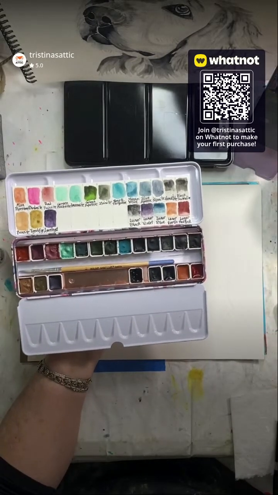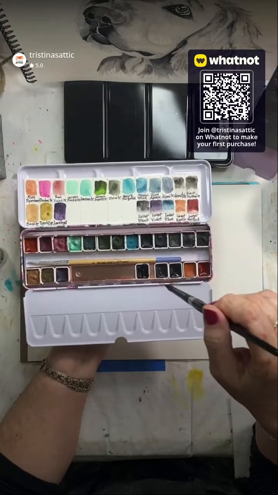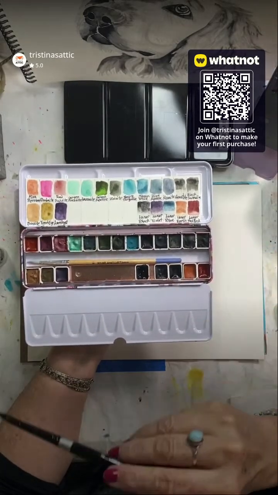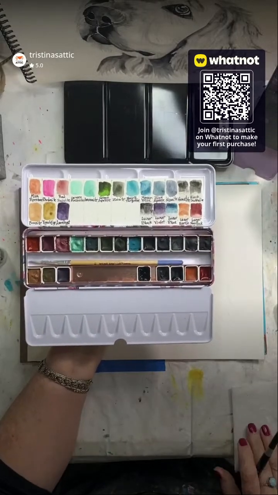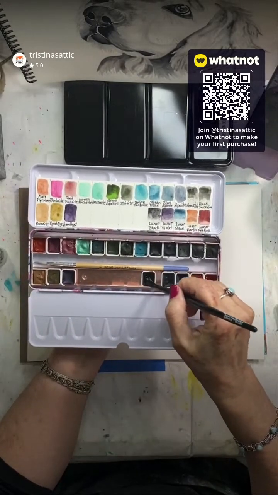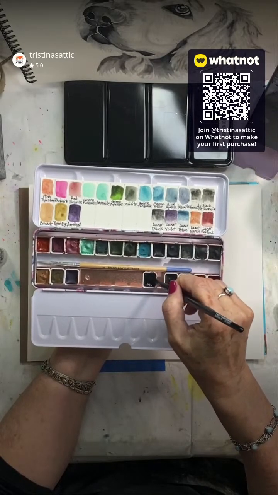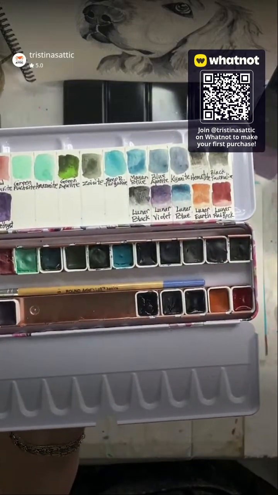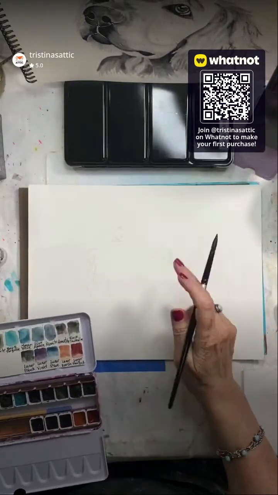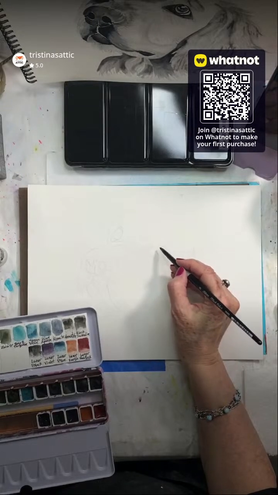But the lunar black from Daniel Smith is very granular. It's very grainy, and I love that about it. So let's see if I can pull some color here from the lunar black. And it's very granulating. You can see right there. So let's start out with part of the eye here.